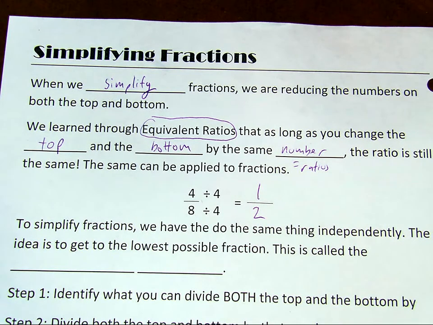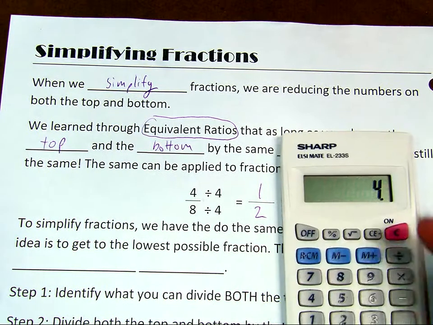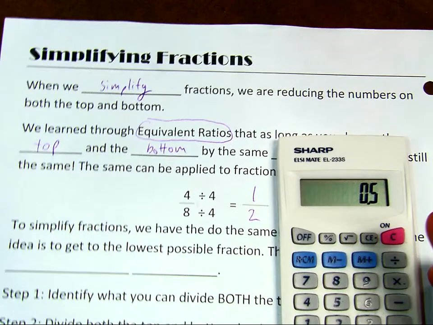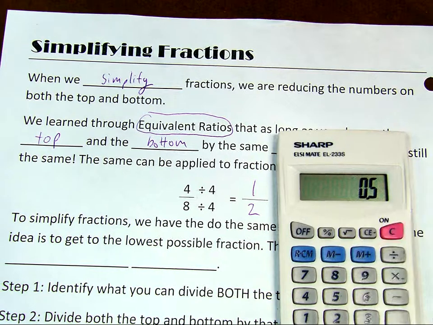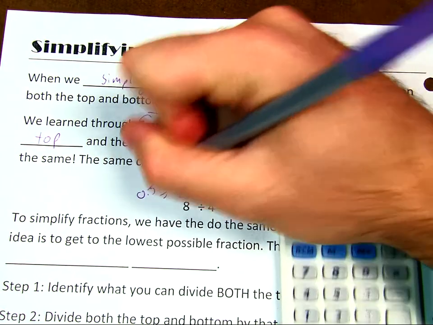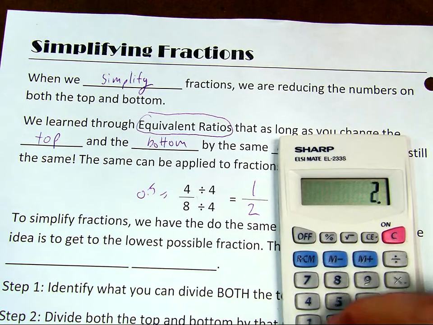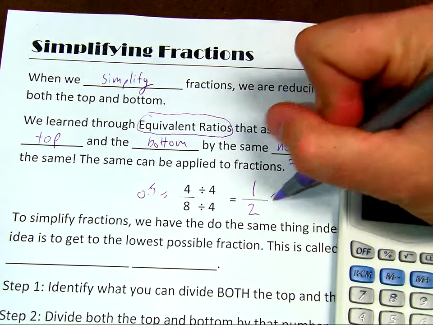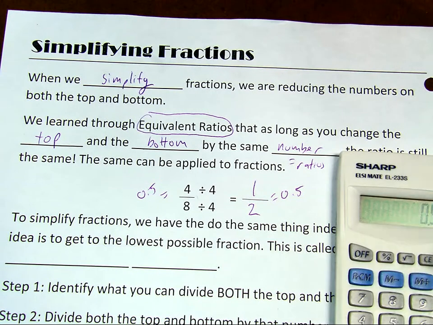If I pull out a calculator, and I said to myself, I'm not sure I believe this, I want to prove it. Okay, so 4 divided by 8 is going to be 0.5. Now, I want to prove that these are the same. So, 1 divided by 2 is also 0.5. These are exactly the same, just written in different ways because I simplified it.